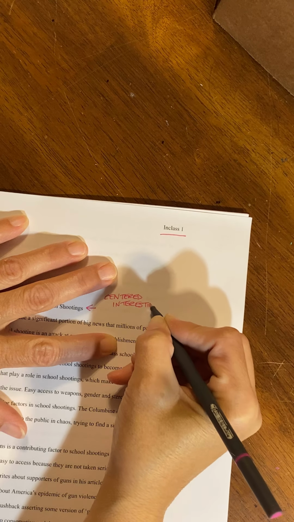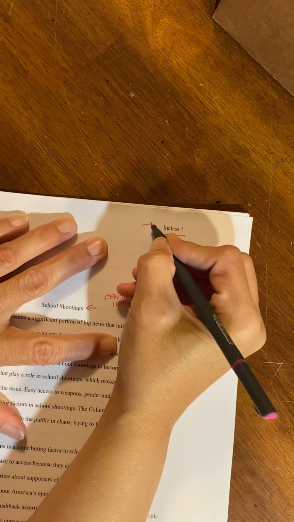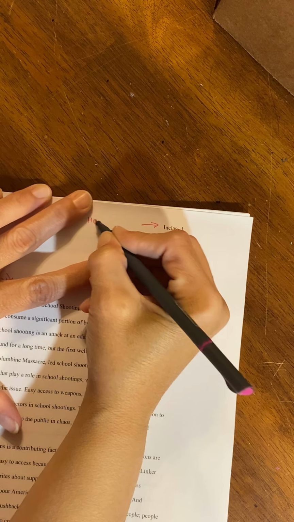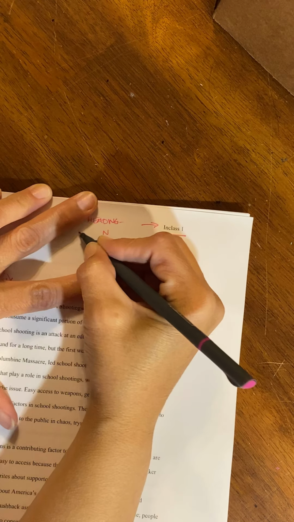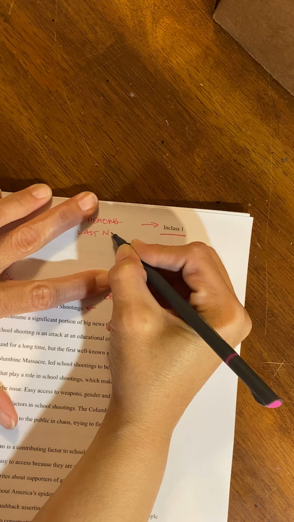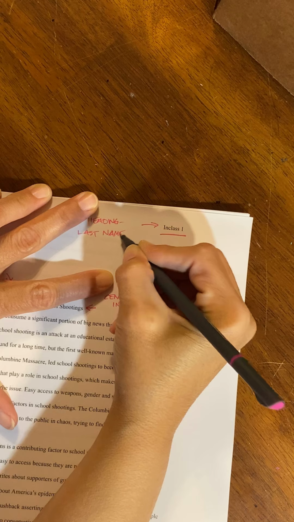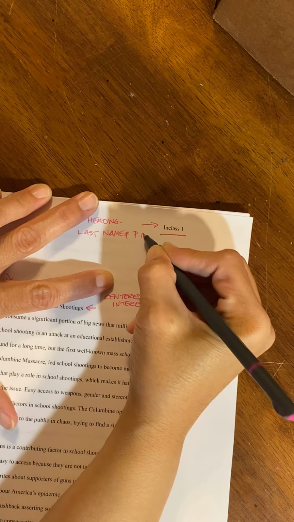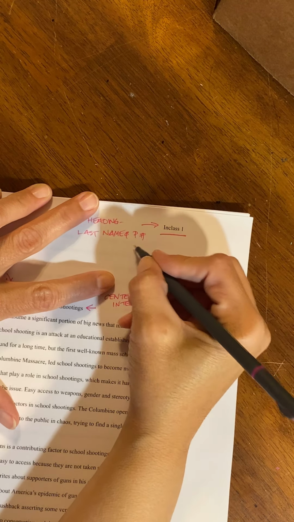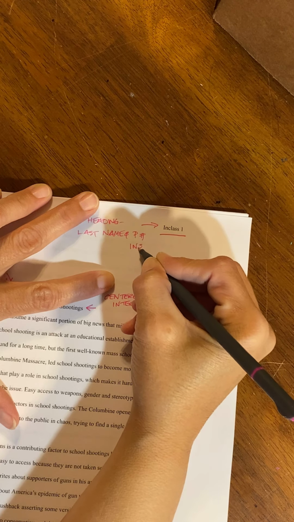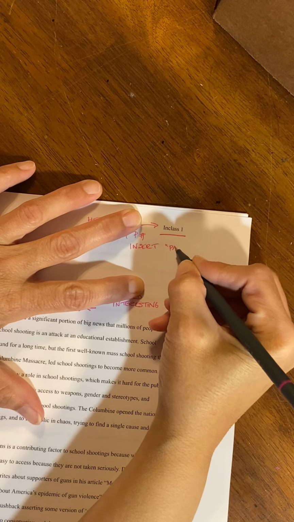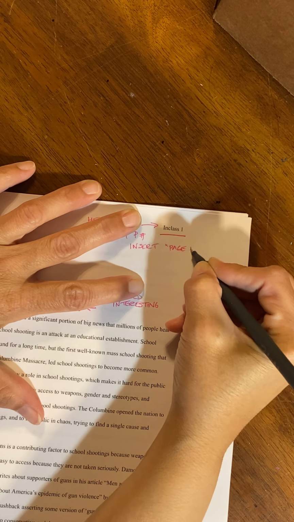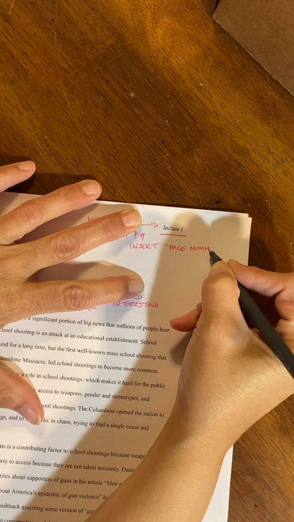Okay, so there's that. And then don't forget our heading, which is our name, last name, and page number. In order to do that, you're going to have to go to Insert, and don't put footer, put page number. Okay, so that's in a Google Doc.